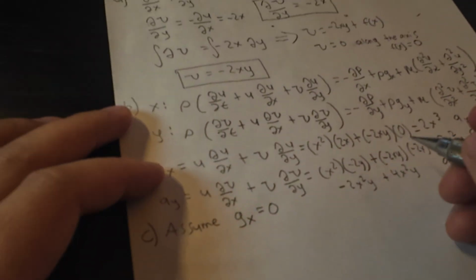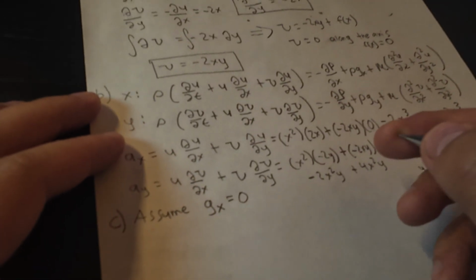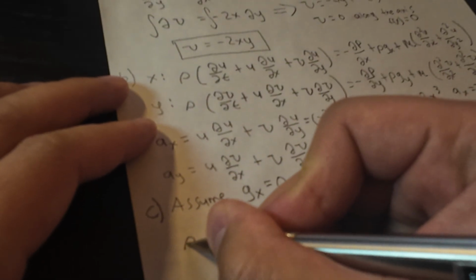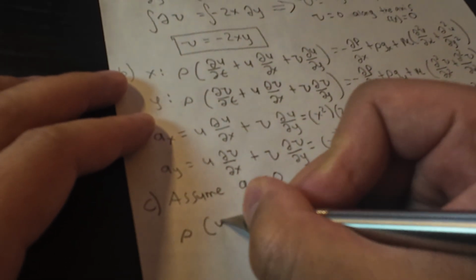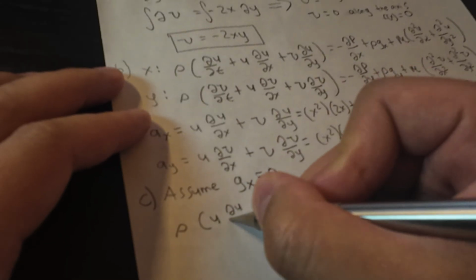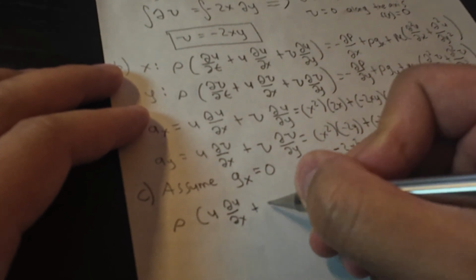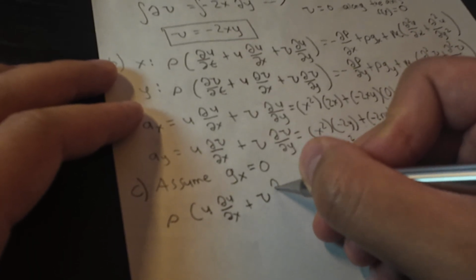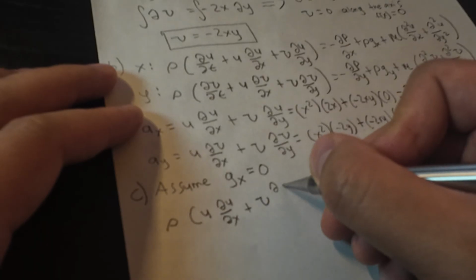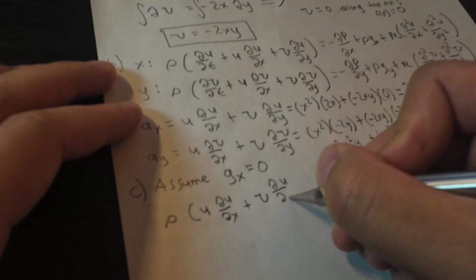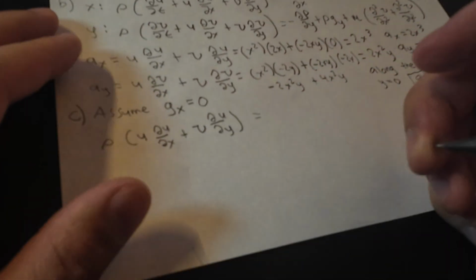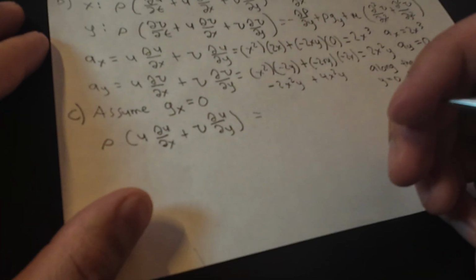Okay, so we essentially have rho times u partial u over partial x plus nu, which is partial u over partial y, equal, let's just call this whole term acceleration.